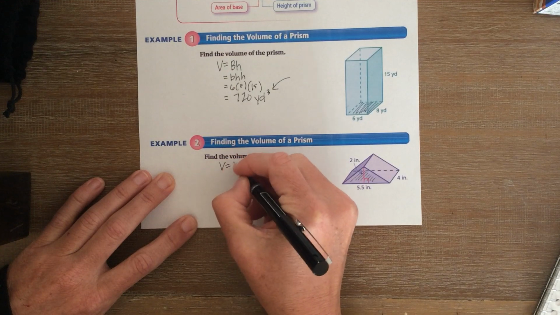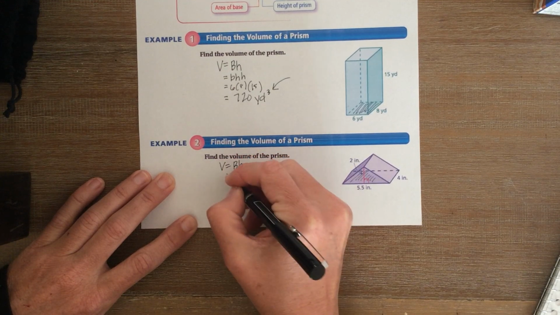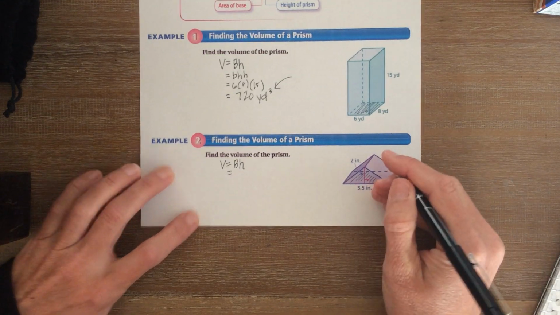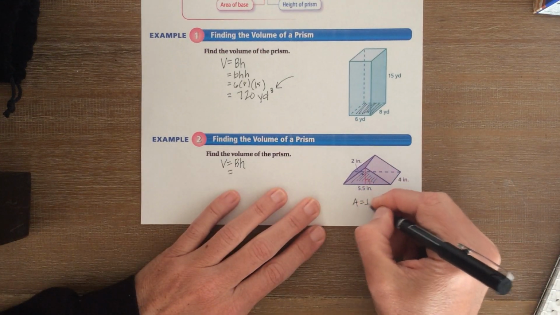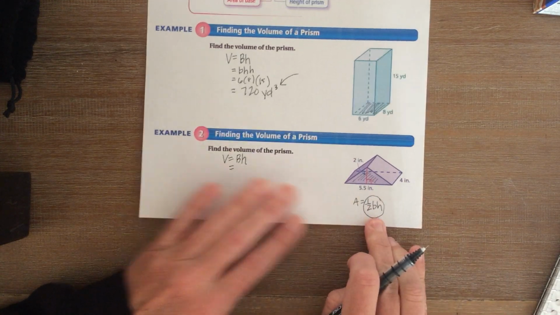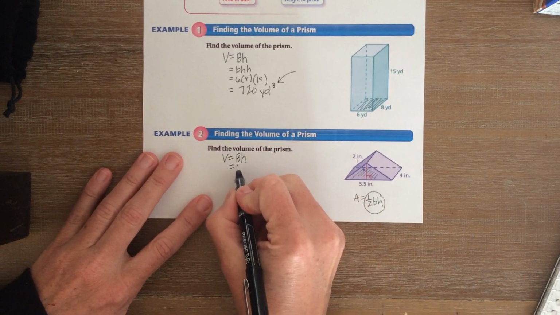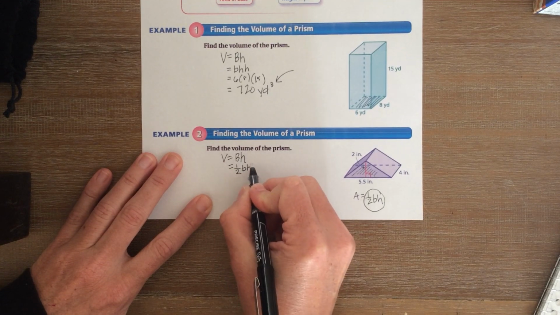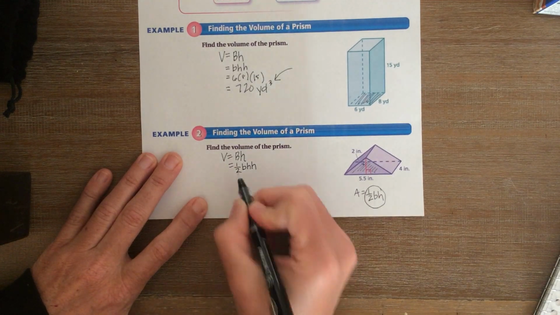So volume equals base area times height, but our base happens to be a triangle, and remember the formula for area of a triangle is 1/2 base times height. So this is what we substitute in for the capital B: 1/2 base times height, times the height of the whole prism.